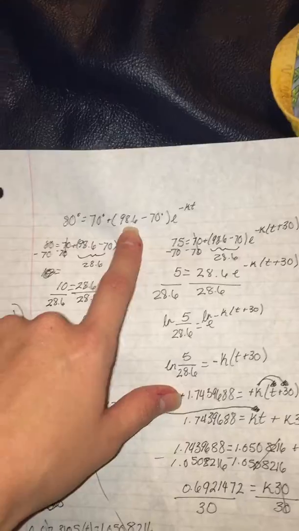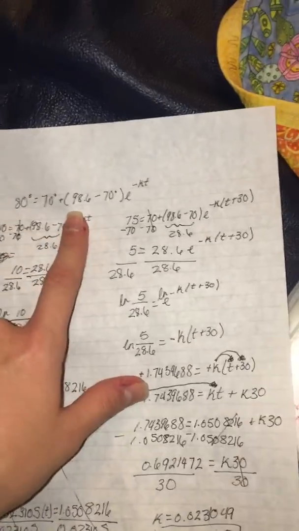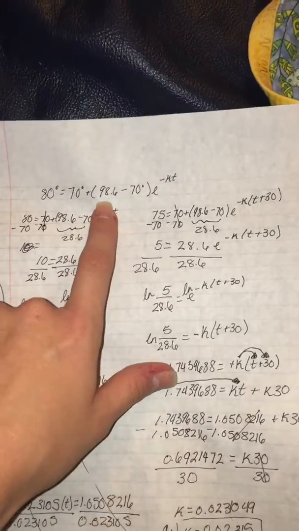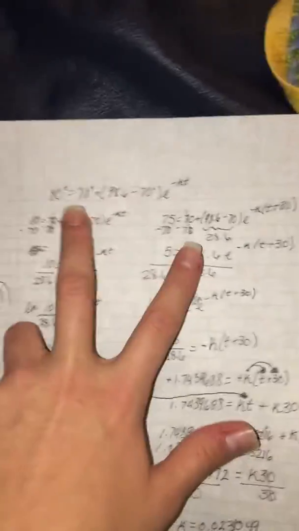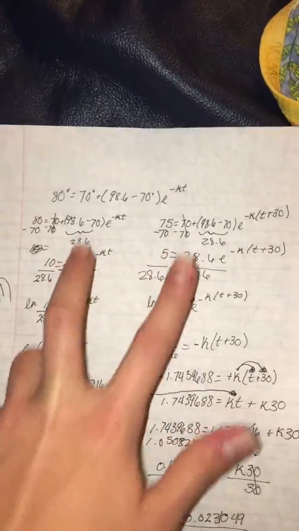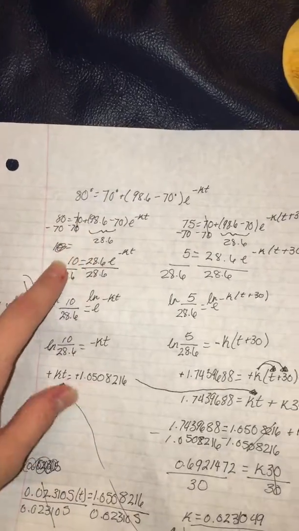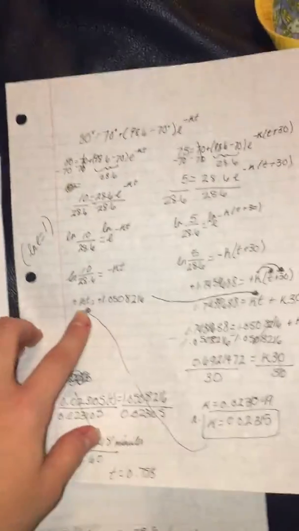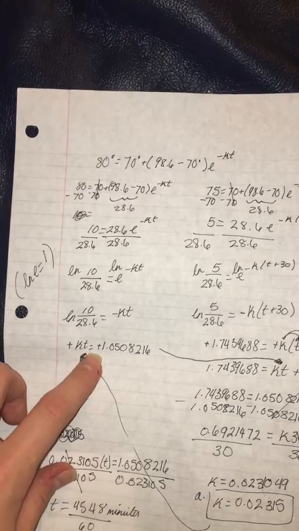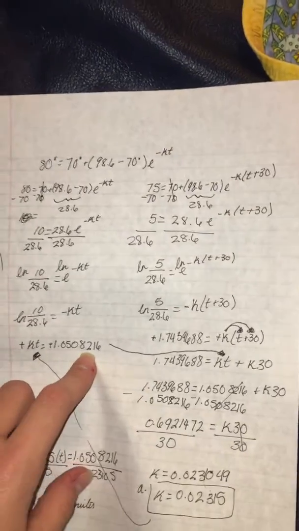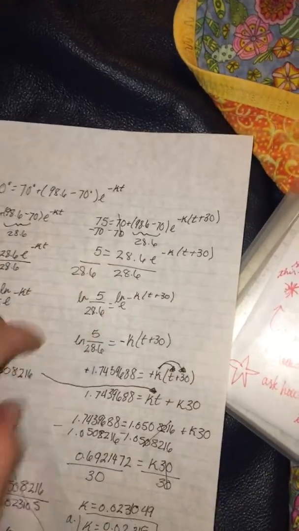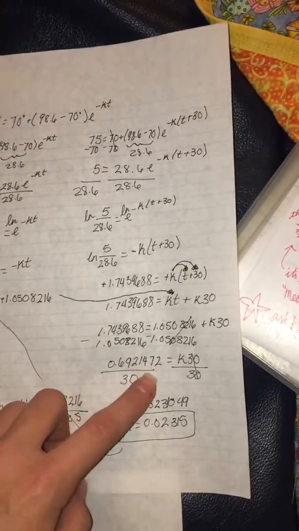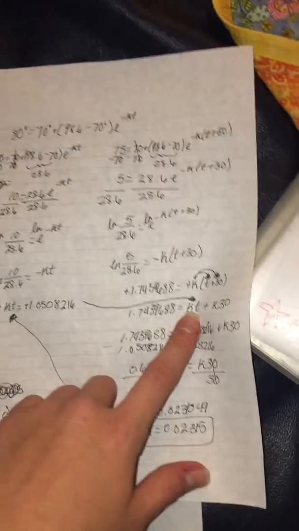Now I did take 98.6, which was the assumed average body temperature, which would have been the body temperature at time of death. From here, I split the equation into two equations. I first started with this equation and solved it, leaving me with KT equaling this number. Then, after solving this, I came to this equation. I solved it all the way down and ended up with variable KT here.